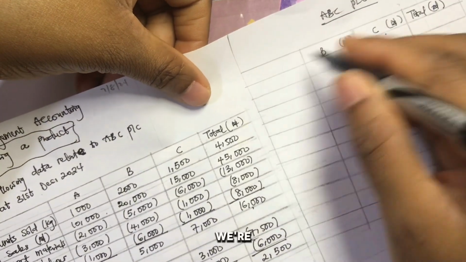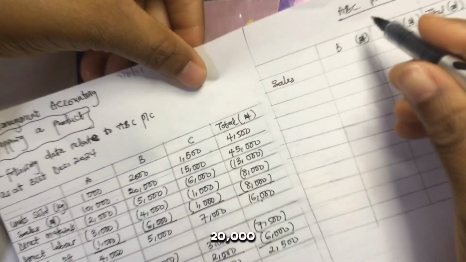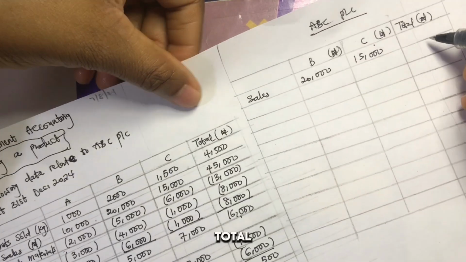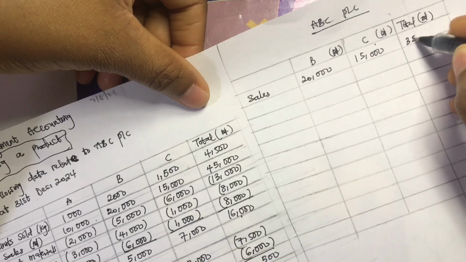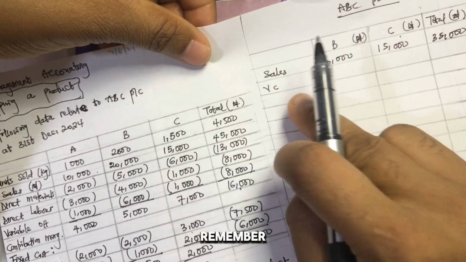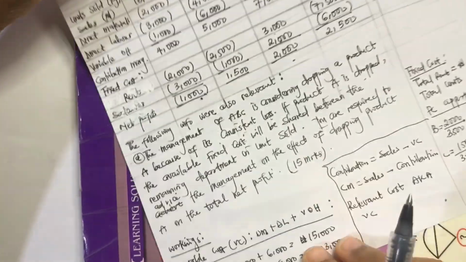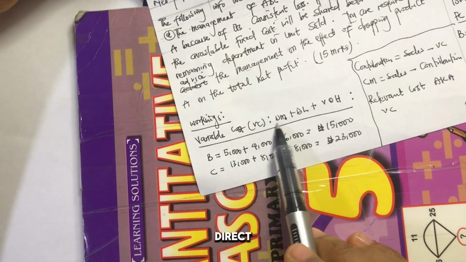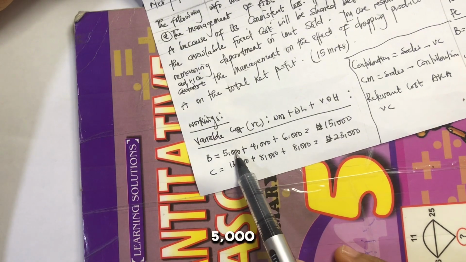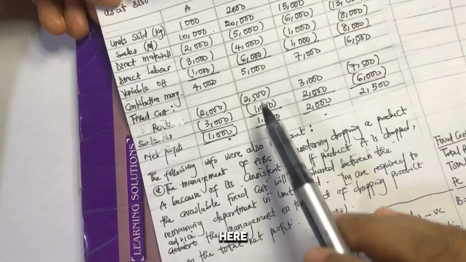So we're going to have our sales. The sales for B is 20,000 and the one for C is 15,000, and my total is 35,000. Then the next one is your variable cost. Remember I said variable cost is the addition of all your direct material, direct labor, and variable overhead. So for B, our direct material is 5,000, direct labor is 4,000, direct variable overhead is 6,000, which is a total of 15,000.